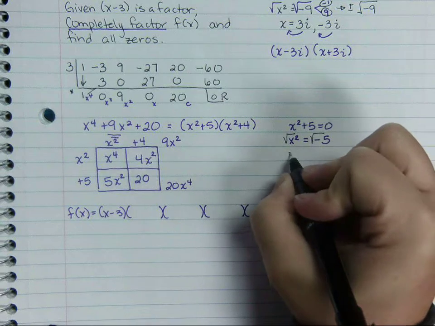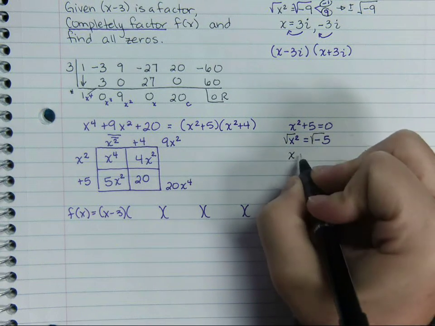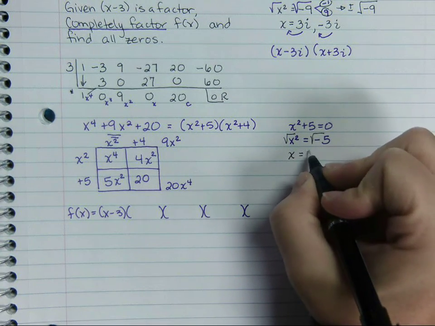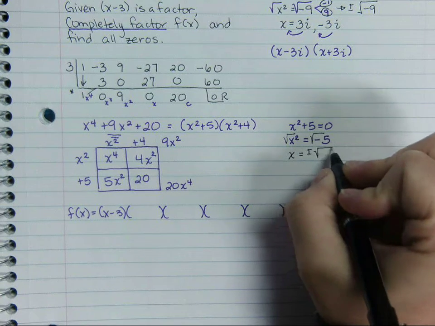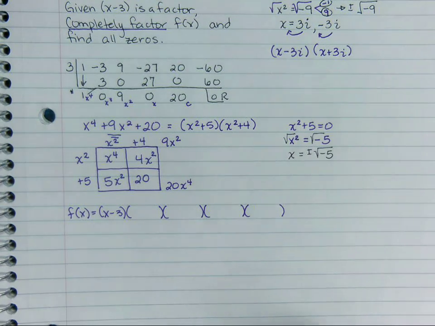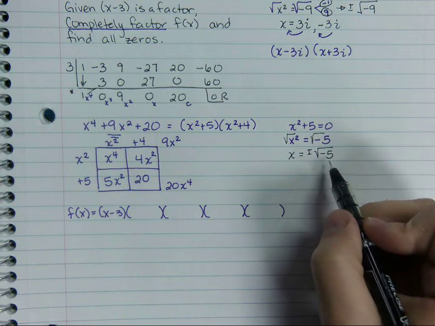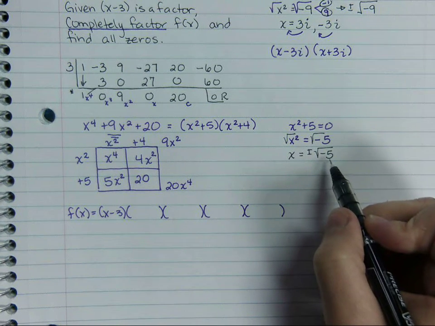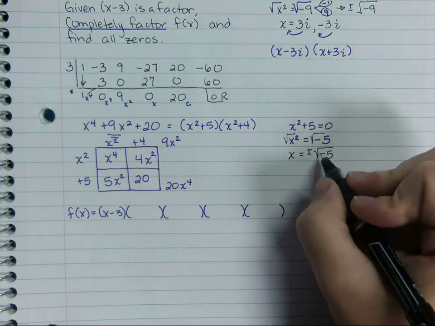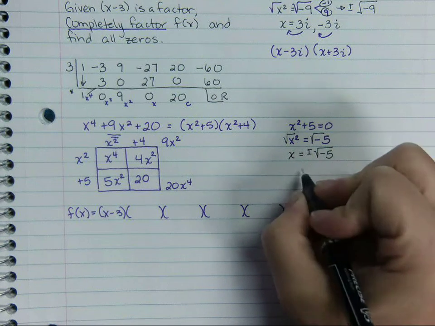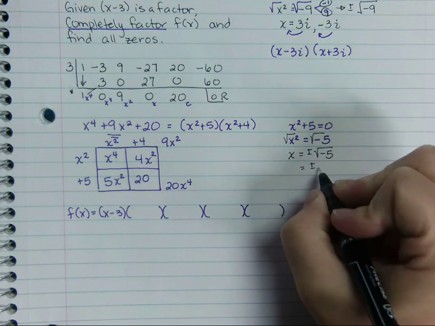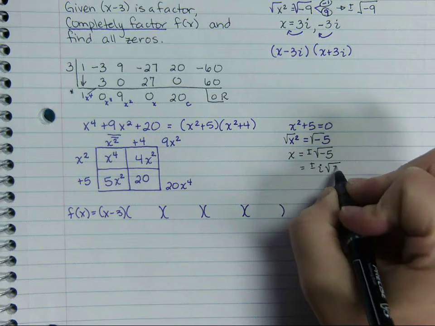And again, that leaves me with the x on the left, and I'm going to get plus or minus what happens with the square root of negative 5. Because 5 has no perfect squares, there's not a whole lot I can do with the 5, but I can remove the negative 1 and make this plus or minus i root 5.